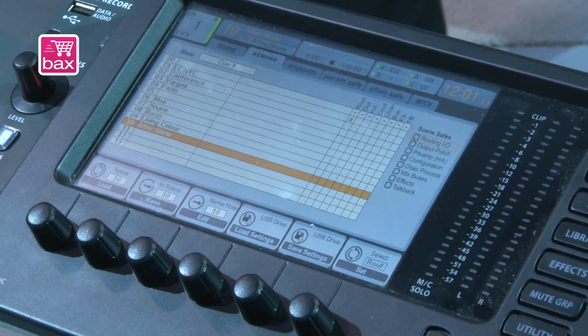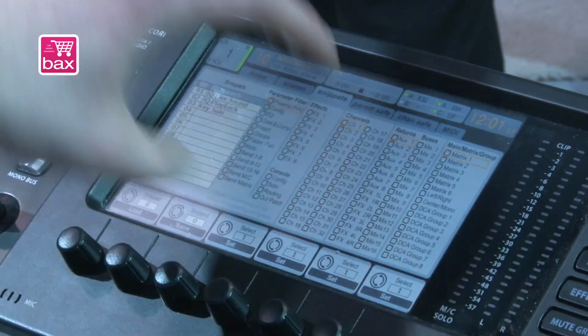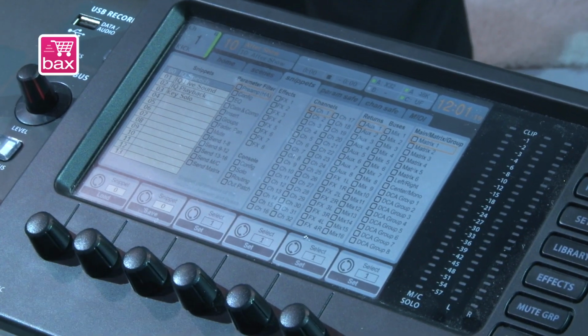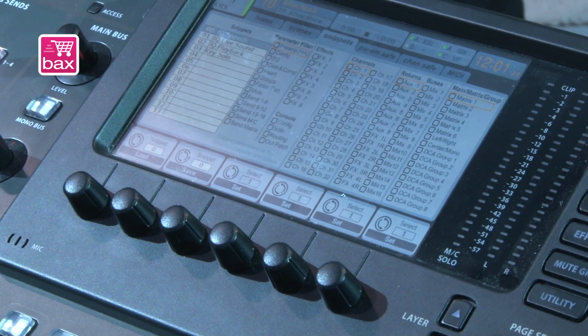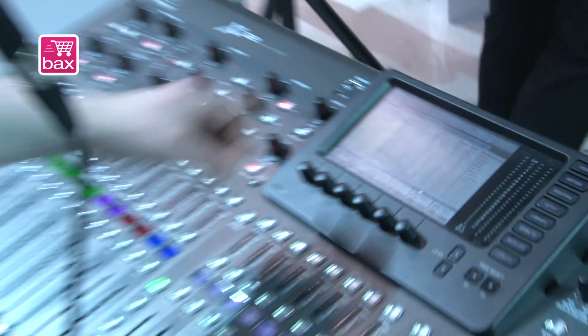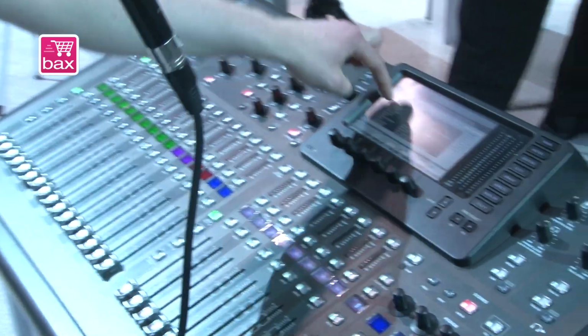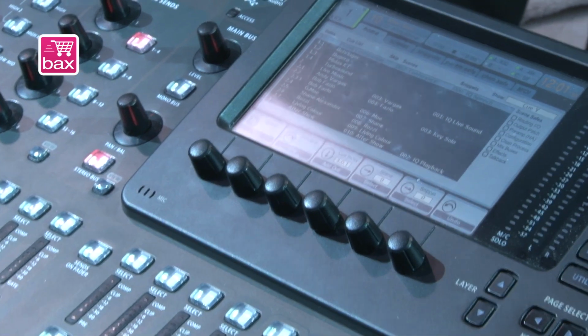With scenes, you would always go by the fact that the whole surface of the console is affected. With snippets, only a small portion of the console is affected. So you can say, for instance, okay, only channels 1 to 4, or the EQ of channels 1 to 4 shall be stored into a snippet, and then you can combine scenes and snippets in that queue management list.